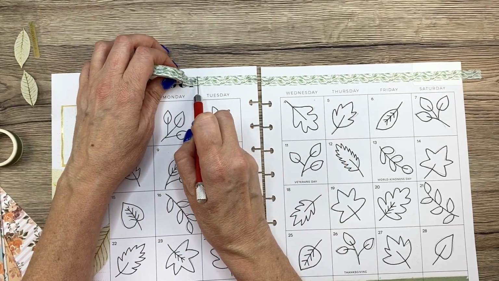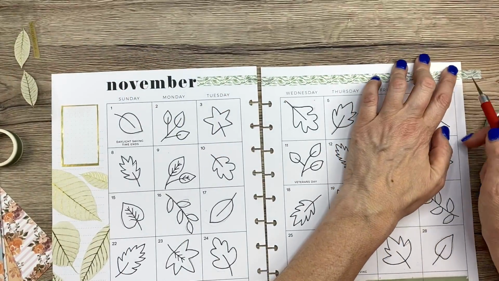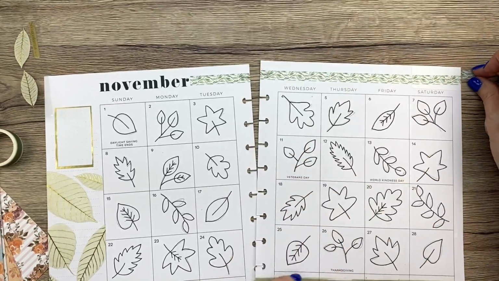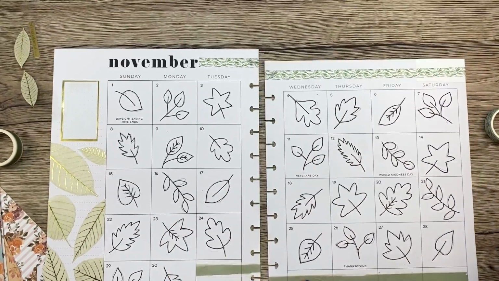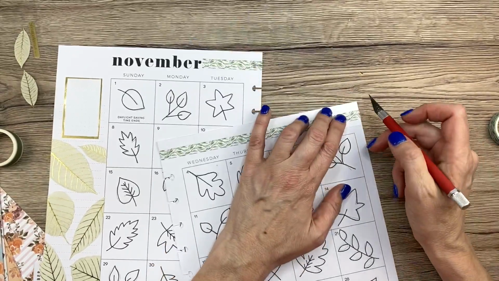So we'll just cut it right there by November. We'll take it all the way down, cut it at the end there. Actually, maybe I should cut it here. Let me cut it here because this one's cut there.